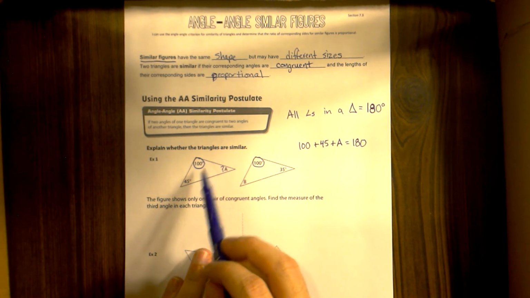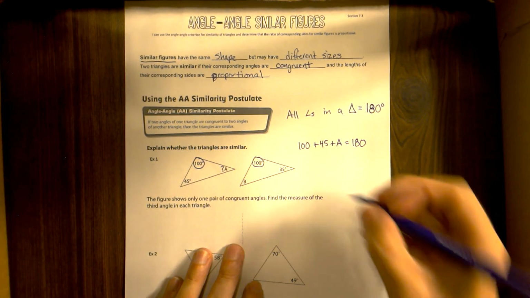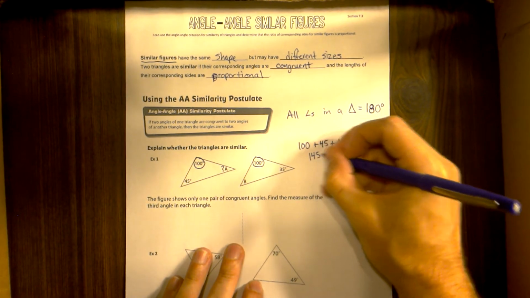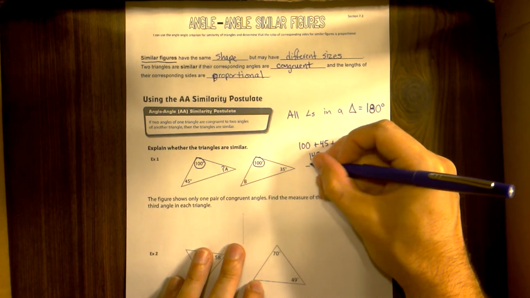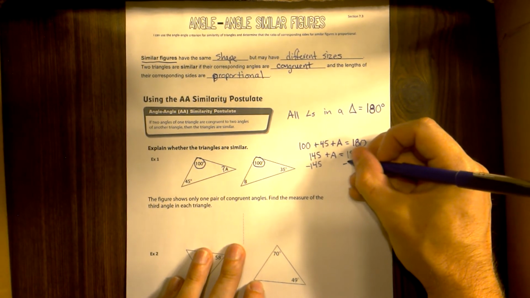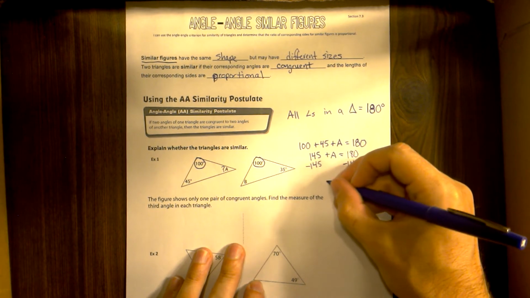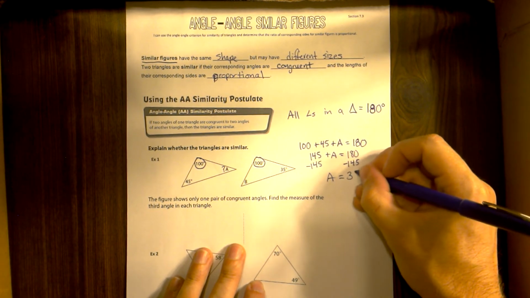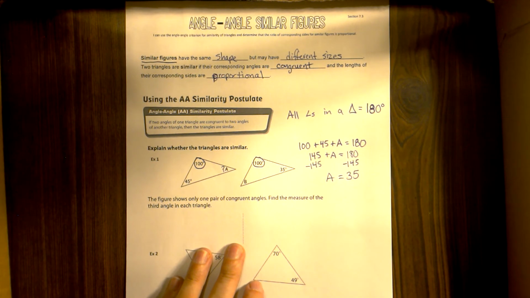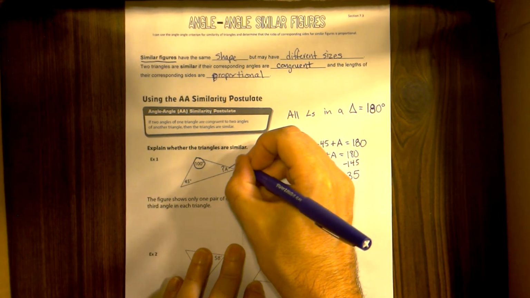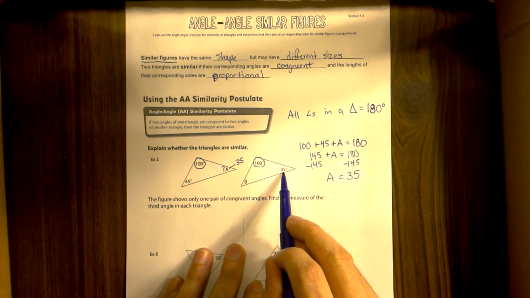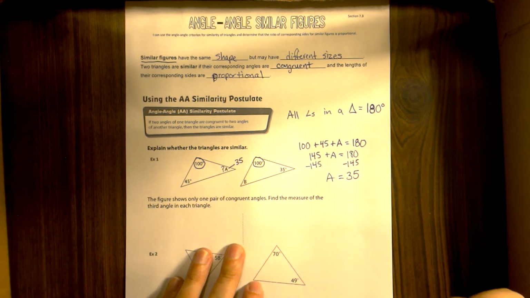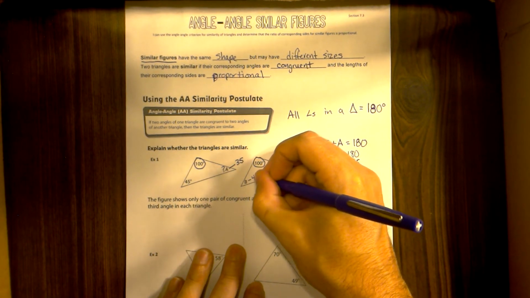So I took these two angles from this triangle and put them in. So that's 145 plus A equals 180. Subtract 145 on both sides to find my unknown, which is A. So A would equal 35. So that means A here is 35. Look at the angle here, it is also 35. That means B, because 35 plus 45 would equal 80, has to be 45.